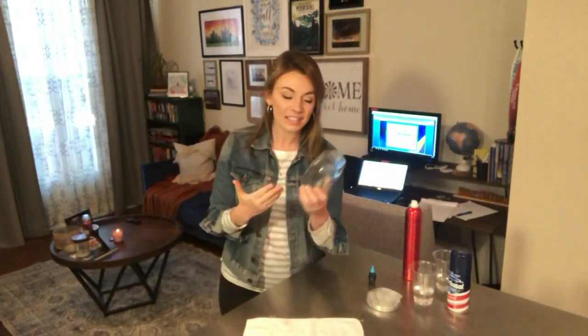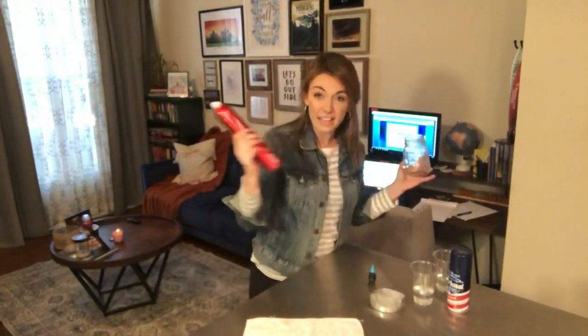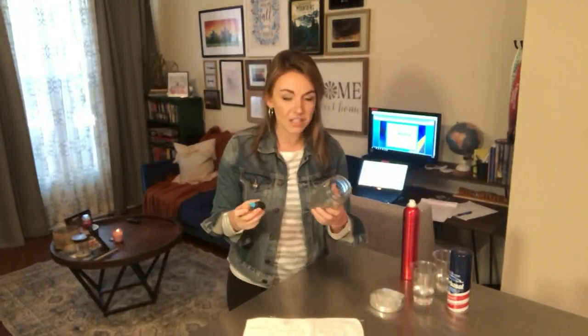So you'll need a jar of some kind. The jar needs a lid. I don't have the lid to this, so I'm actually using the top of a candle that I'm going to place on top of this. Just make sure that nothing can escape, no air can escape out of it. I'll explain why in a second. You're going to need some hairspray, any kind works, blue food coloring, and some warm water.